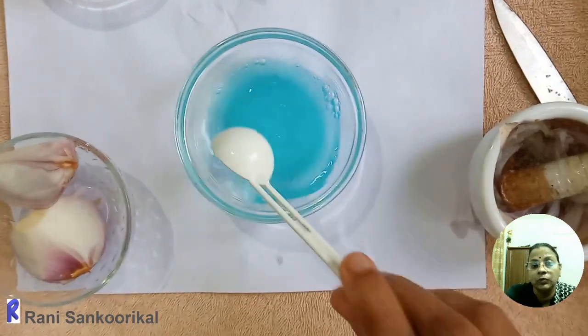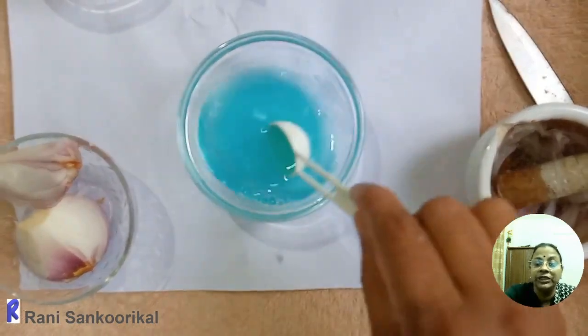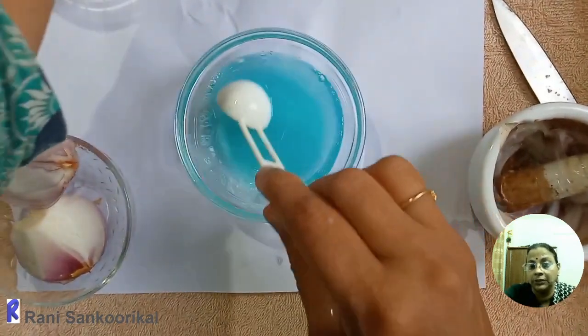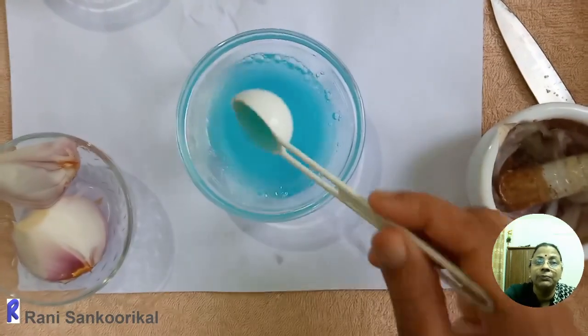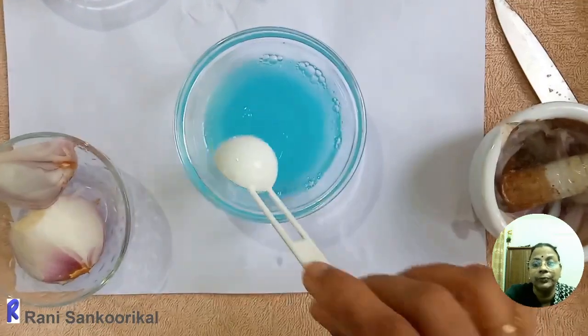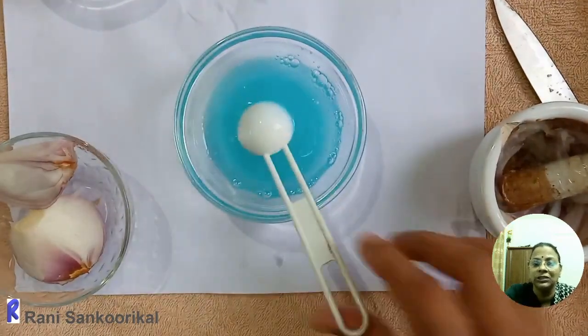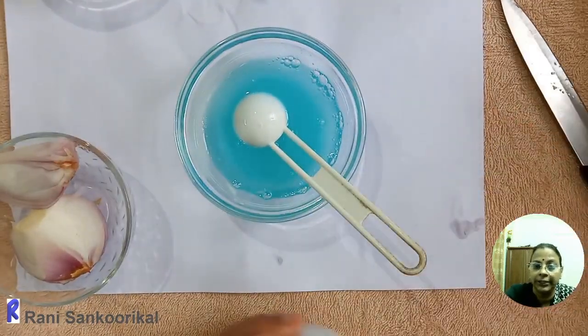While adding water and stirring, you have to make sure that there should not be any bubbles, because quite naturally the bubbles will be there, and those bubbles should settle down and you have to break all the bubbles, otherwise it will interfere with the filtering of the DNA.